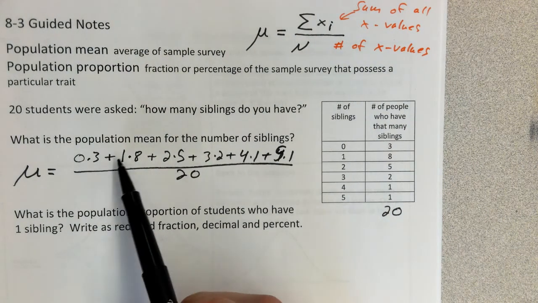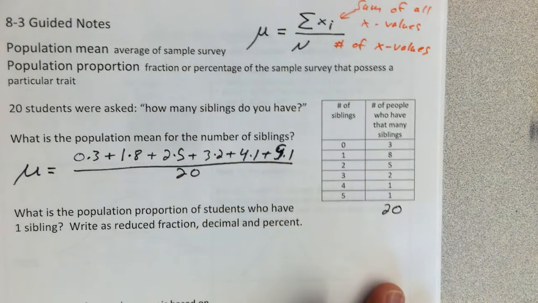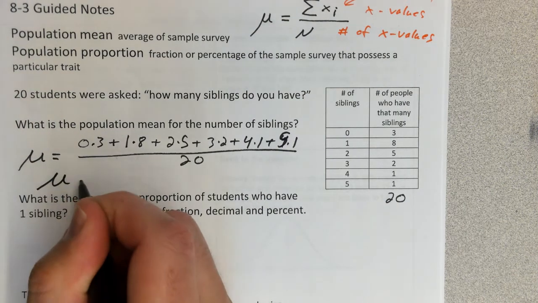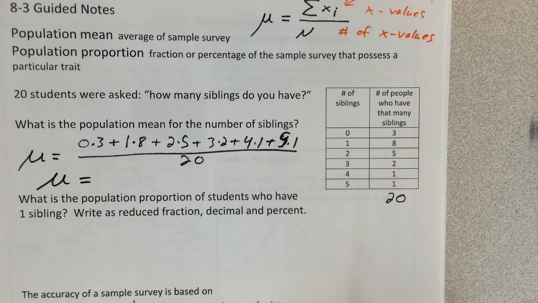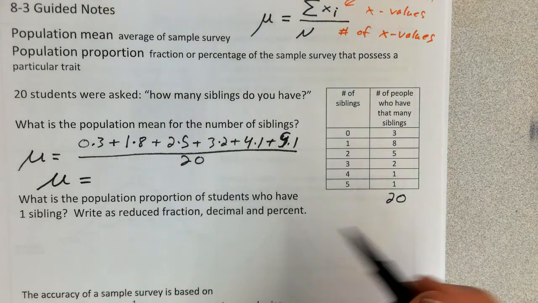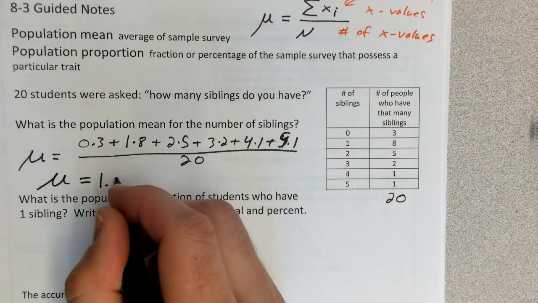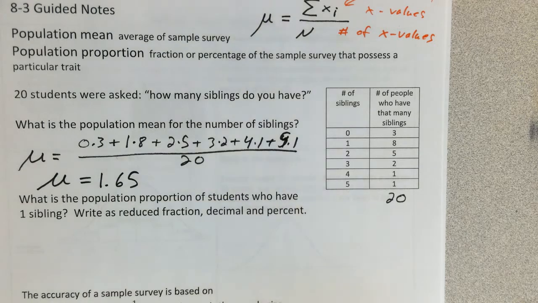Again, you could add this, right? You could do 1 plus 1 plus 1 plus 1, 8 times, but this just saves us a little bit of time. So the mean then is going to be equal to, I don't need to show you the typing of this into the calculator. It ends up being 1.65 is the average number of siblings that the students have.